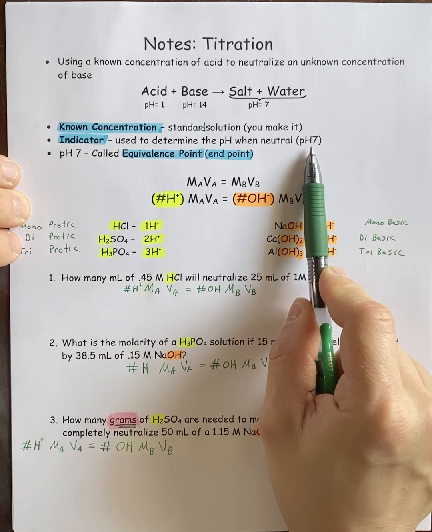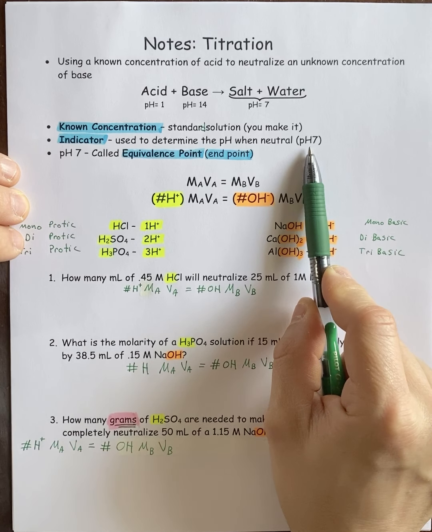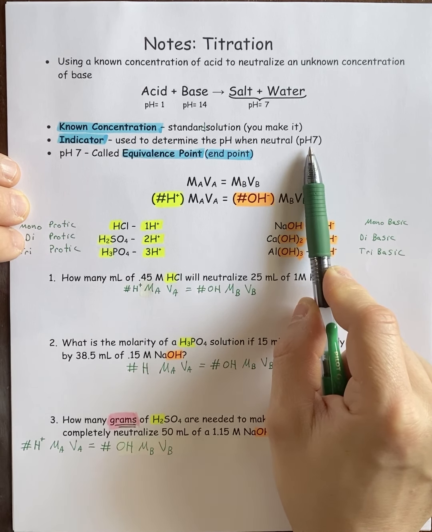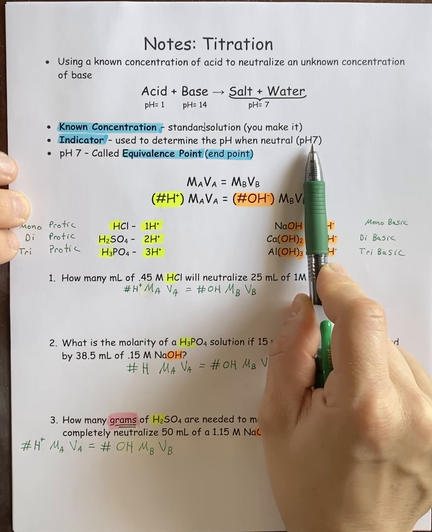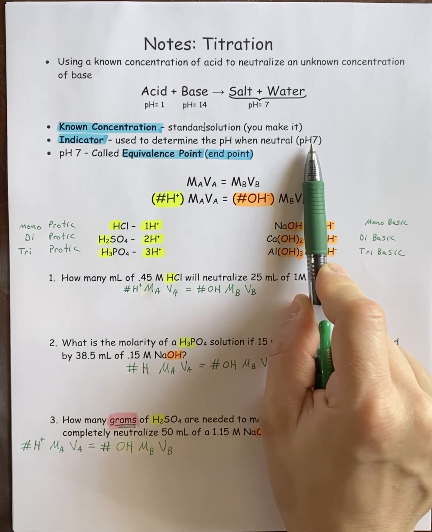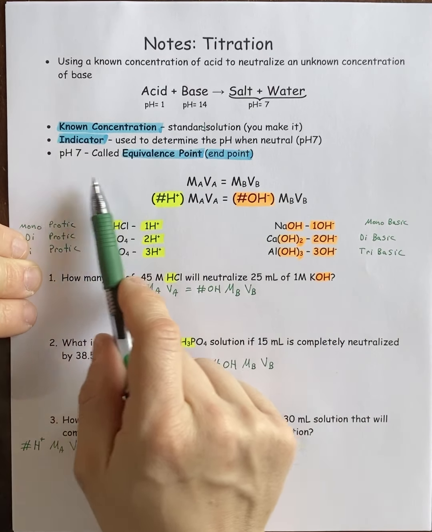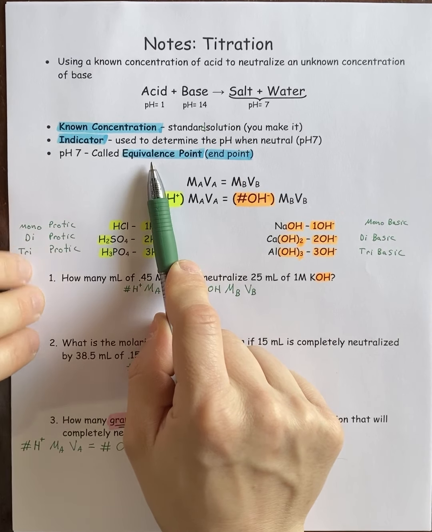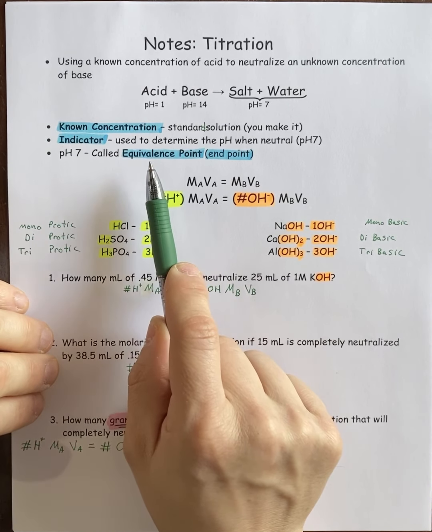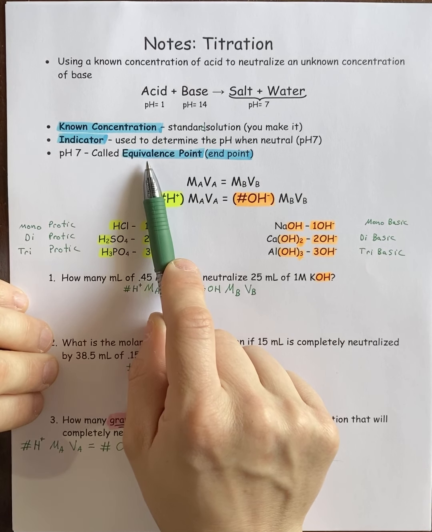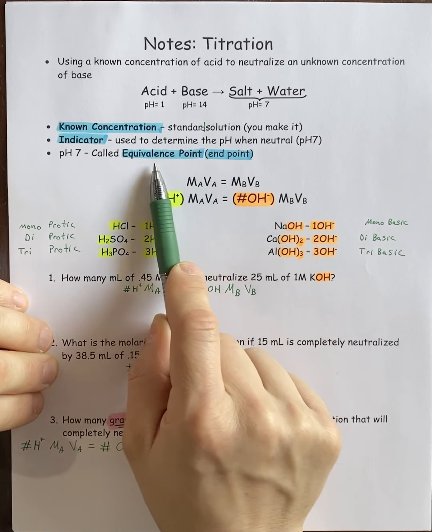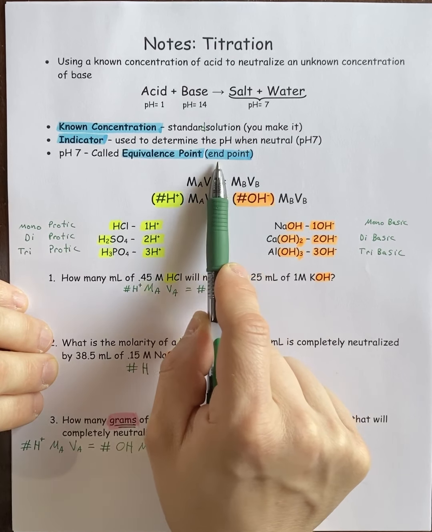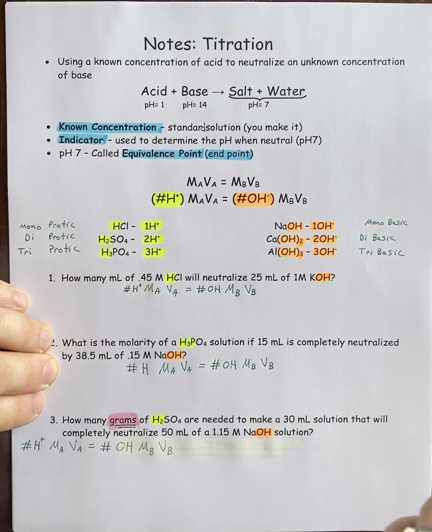Now, obviously, there are no indicators that go exactly at pH 7, but we get one that goes as close as we can. If the color change, whether it be the left color, the middle color, or the color on the far right, as long as there is a change that is within one pH number of pH 7, that's pretty much good enough for us. And pH 7 is called the end point or the equivalence point because it is the point at which we know all of the acid has been neutralized by base or the reverse. So that's where equivalence point comes from, and it's the end of our titration, so it's also the end point. They both mean the same thing.